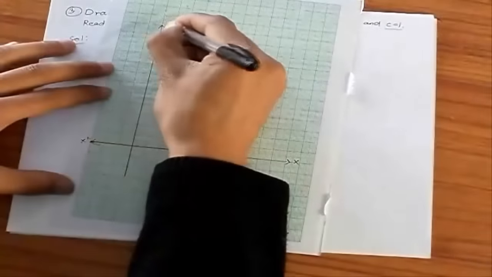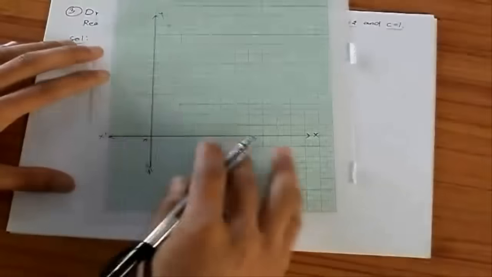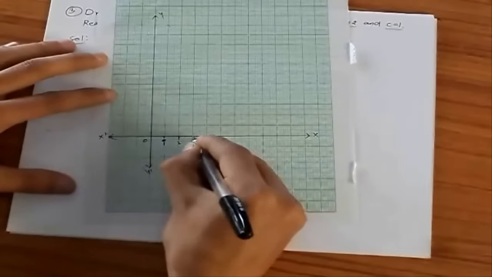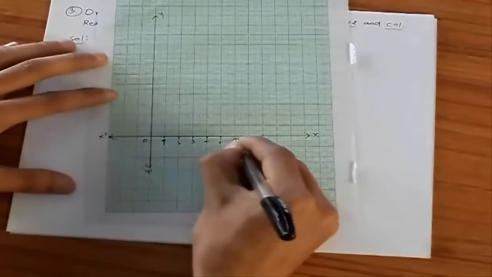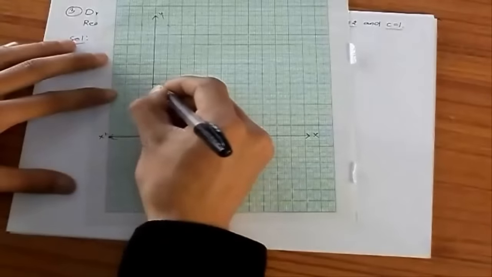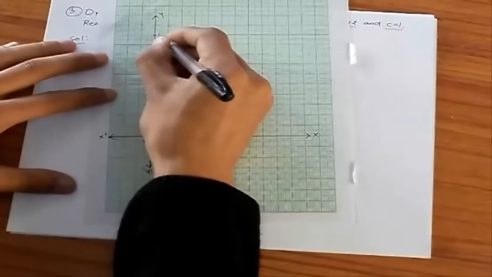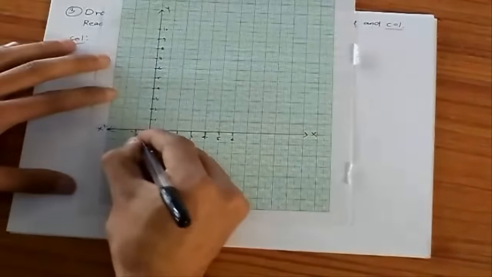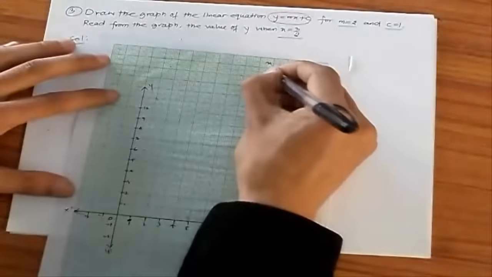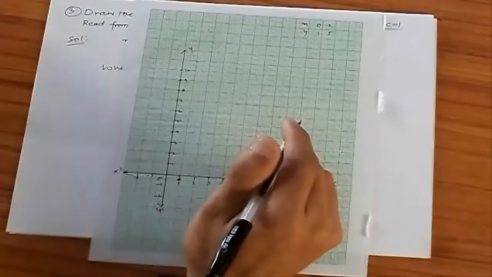X dash, y dash is my y-axis, its origin. Okay, x value 0, sorry, it's 1, 2, 3, 4, 5, 6. 1, 2, 3, 4, 5, 6, 7, 8, 9, 10. Okay, so -1, -2, -1, -2. So the 2 points are x, y: when x is 0, we get y equals 1, and when x is 2, we get y equals 5. So very simple. How do we plot?